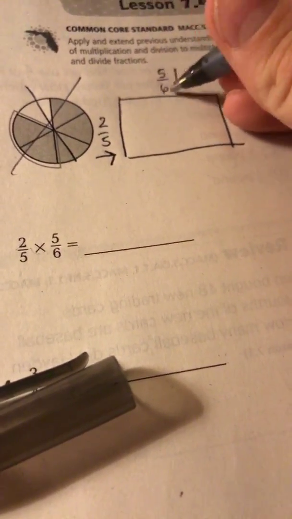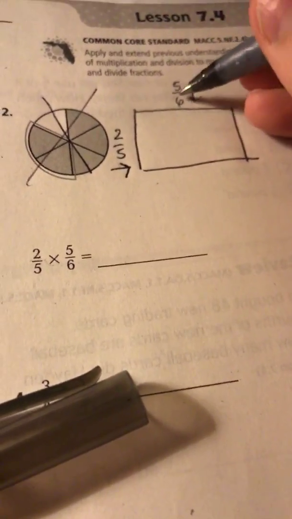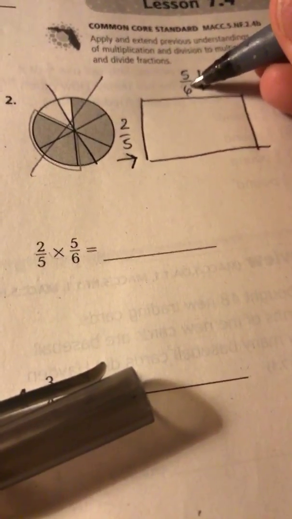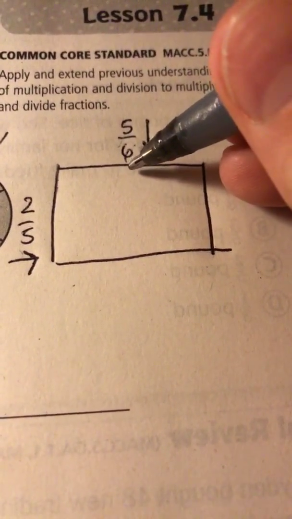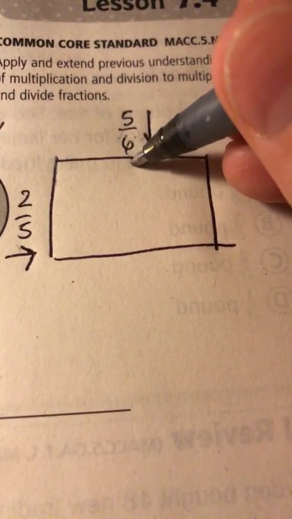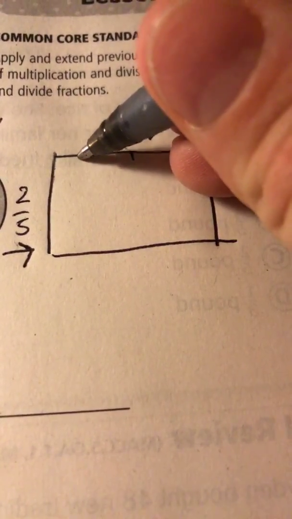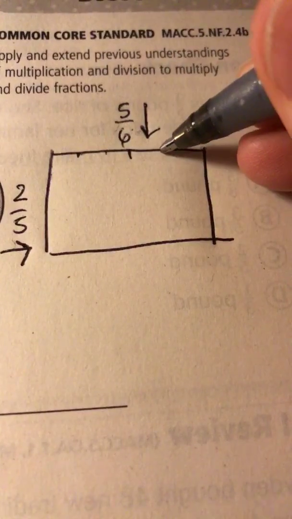The denominator tells you how many equal shares I'm going to have. So here I'm going to have 6 equal shares. And in order to draw 6 equal shares, I'm going to draw how many lines? Right, 5 lines. So I would draw 1 here, 2 on this side, and then 2 on this side.